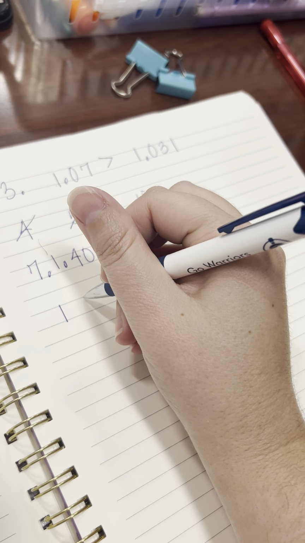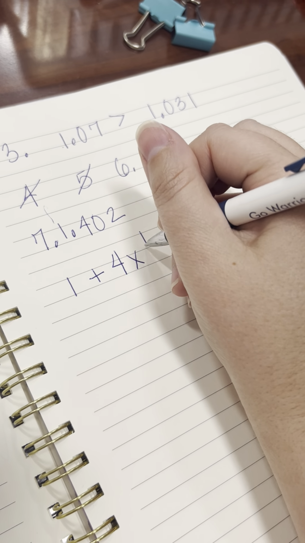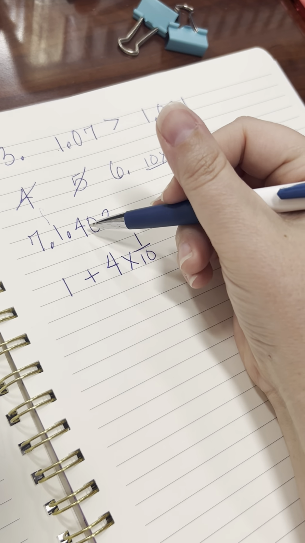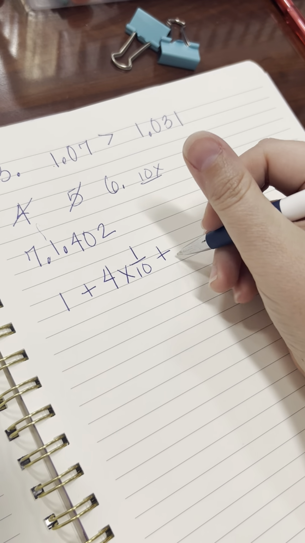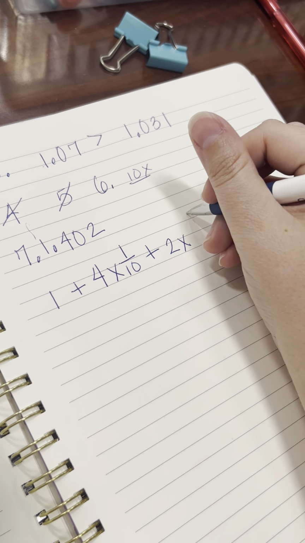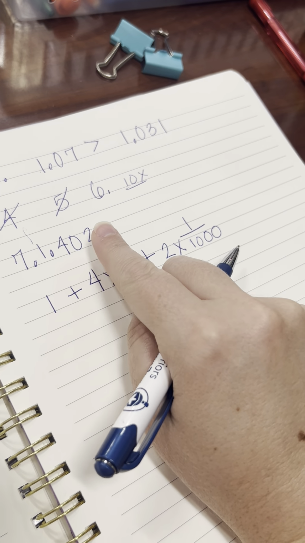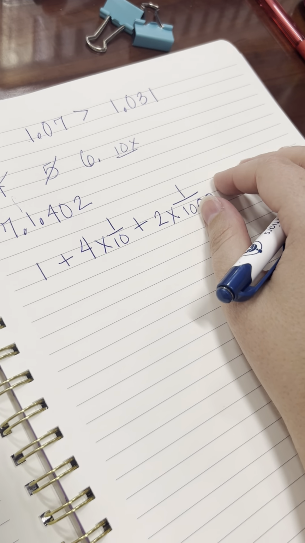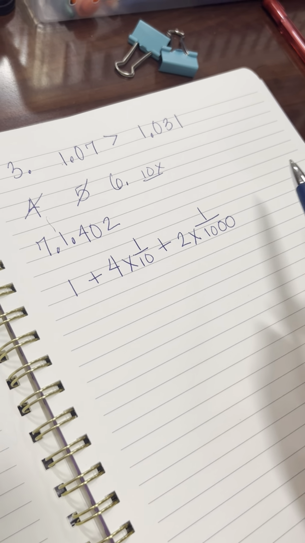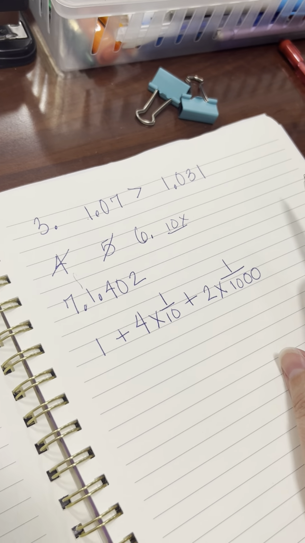This would be 1 plus 4 times 1 over 10, because it's in the tenths, plus, there's no hundredths, 2 times 1 over 1,000. So it's 3 places past the decimal. Okay? And I told them don't worry about the word form. If we did, it would be 1 and 402 thousandths.